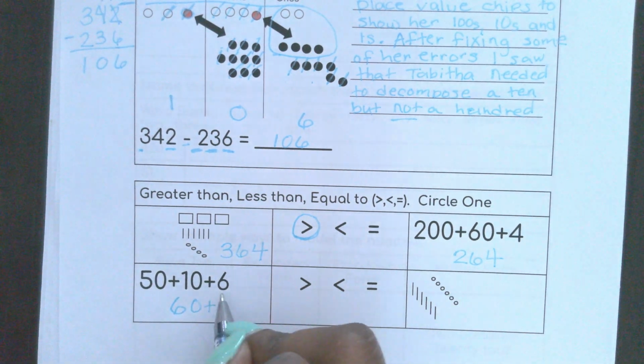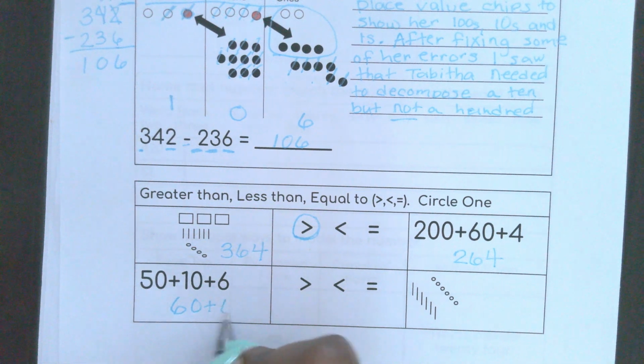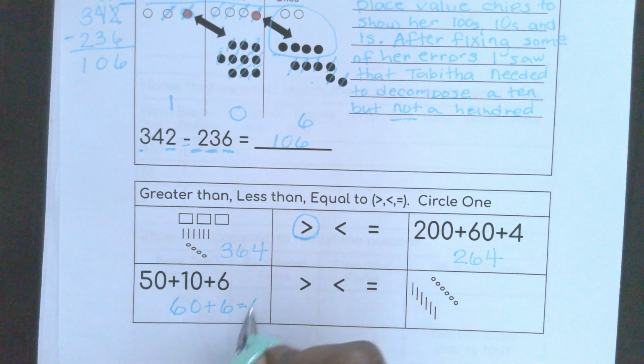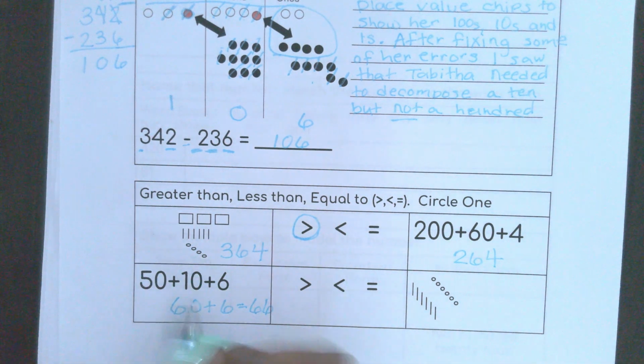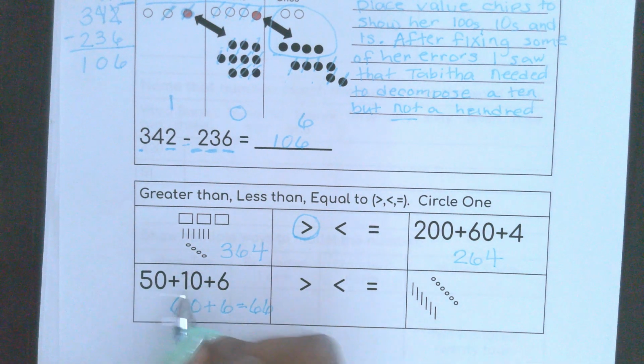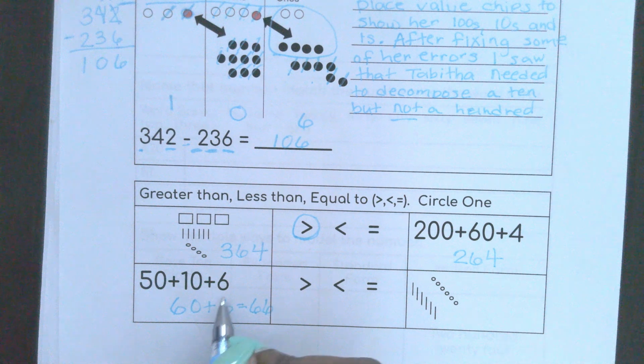Plus, here in my ones place, I have 6. That equals 66. So sometimes when we're adding, it's very beneficial to add the place value. Keep that place value together. So I put that together and I got 60. My ones place 6, it's 66.